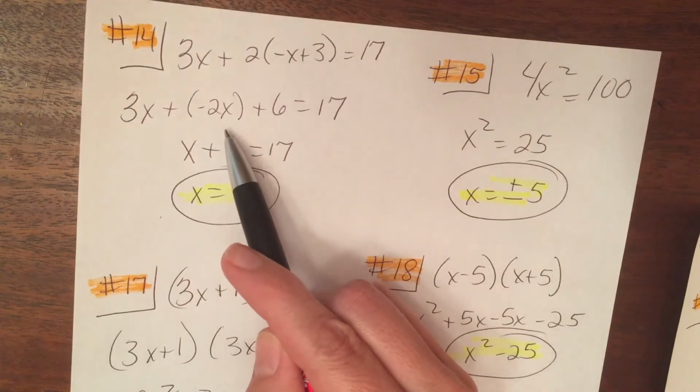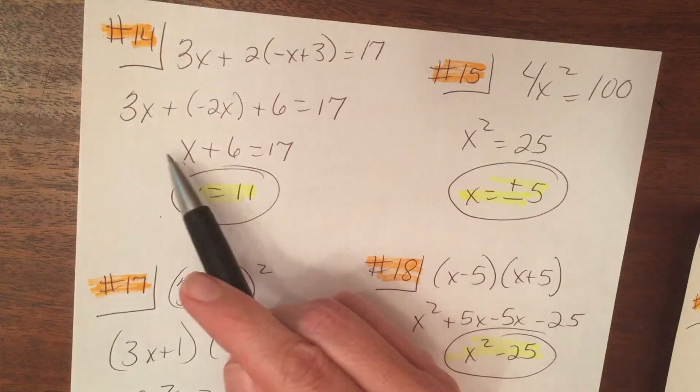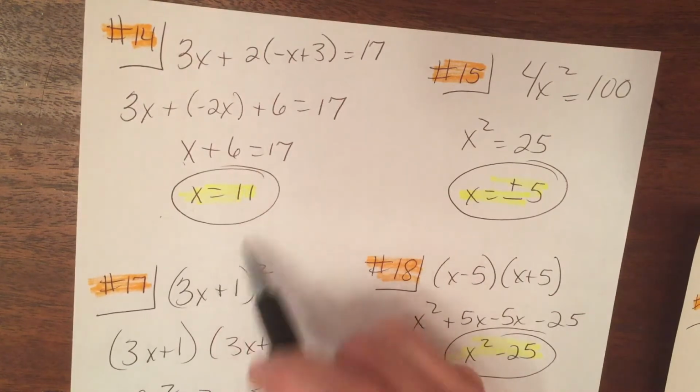3x and negative 2x are like terms. I combine them. They make x, positive 1x. x plus 6 is equal to 17. Subtract 6 on both sides. x is equal to 11.